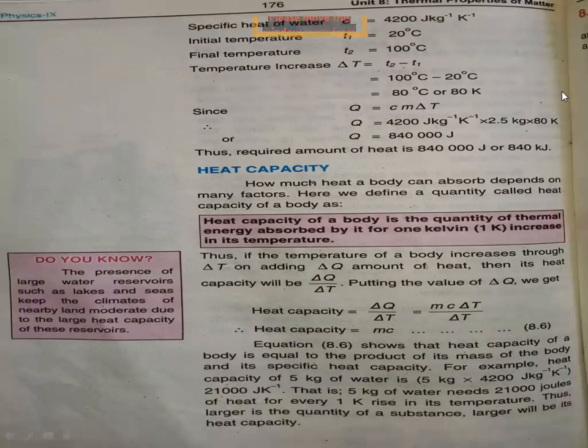80 degrees. If you plug in the values, if you multiply 4200 by 2.5 by 80, you will get 840,000 joule. The unit of Q, heat, is joule. The required amount of heat is 840,000 joule, or if you write 840 and then 000, so 840 kilojoule. So heat required is 840 kilojoule.